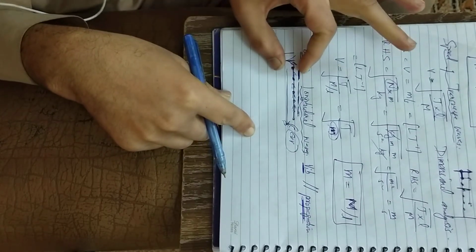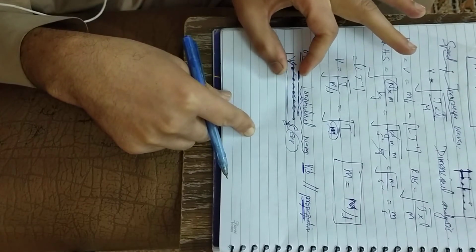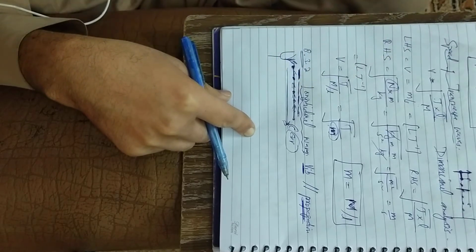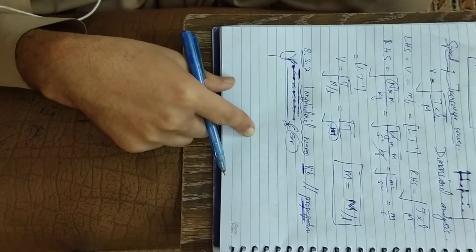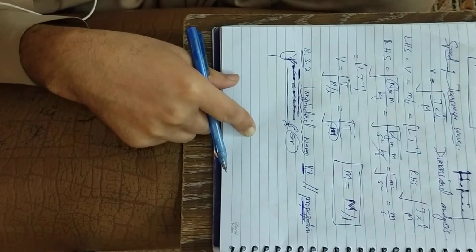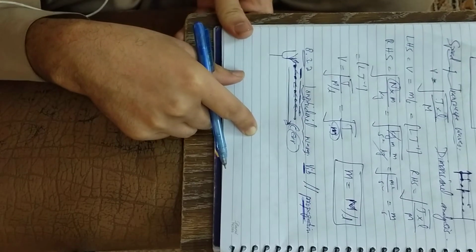So look at the vibration. The vibration and propagation both are parallel. If both are parallel, these waves are called longitudinal waves. So remember, sound waves are longitudinal waves, or the spring waves are called longitudinal waves.